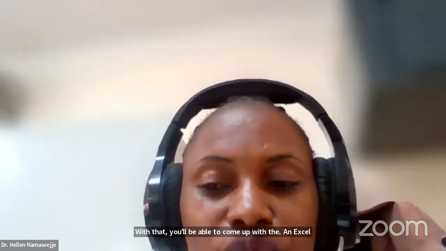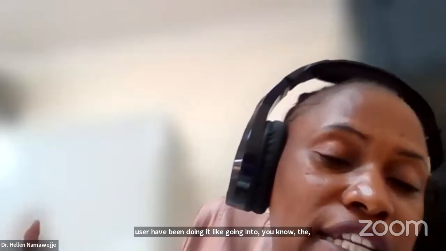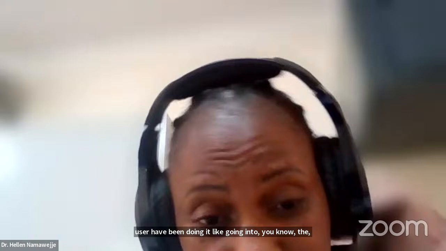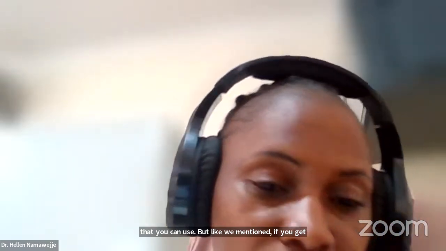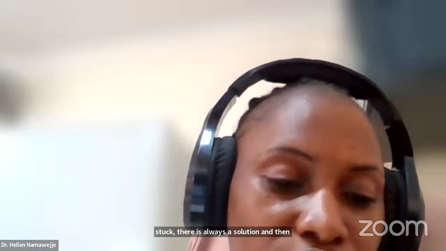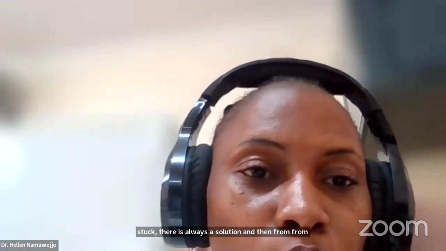You know, the usual way you've been doing it, going into the directorate, choose directorate, and then guide R to where you stored your data. That can also be another easy approach that you can use. But like we mentioned, if you get stuck, there is always a solution, and from that, you're able to learn more.